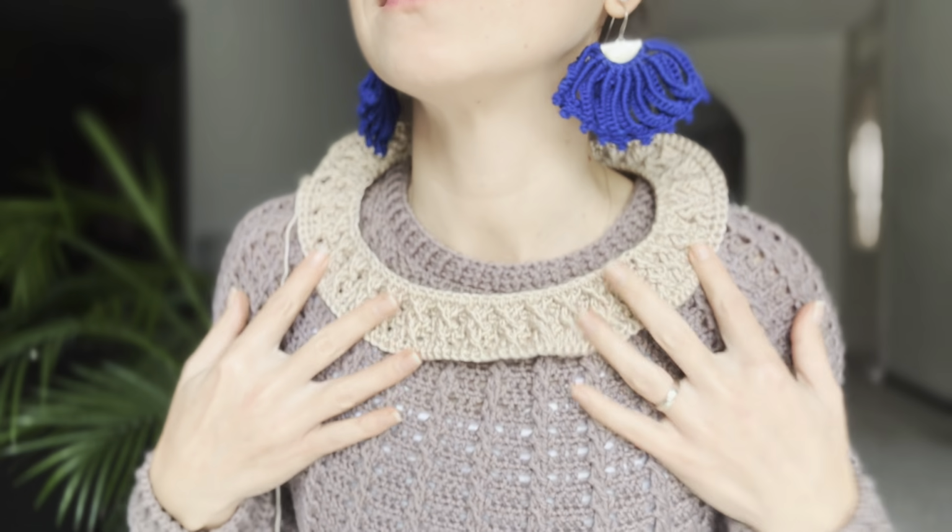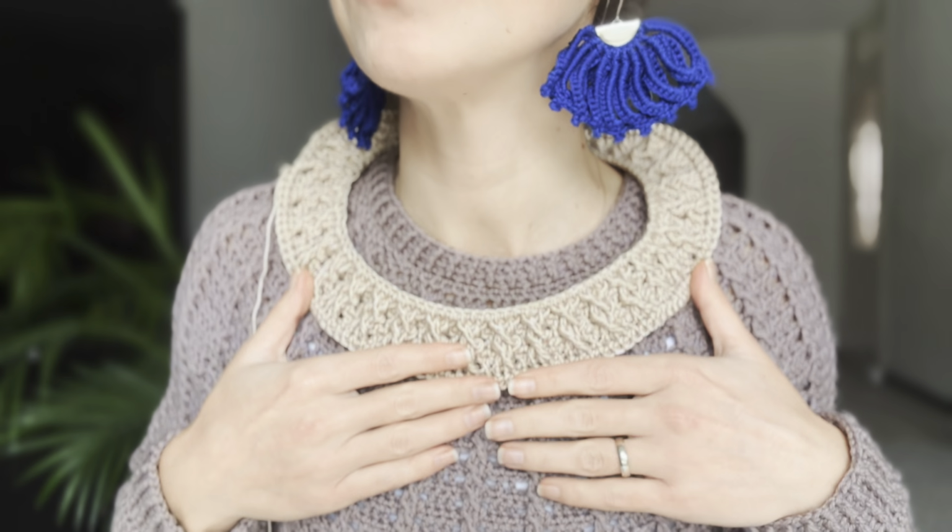And again, what I said in the video tutorial, and also I have written in the pattern, if you want to start with more stitches for the neckline, then you can do it in this form as well. So this is without short rows.